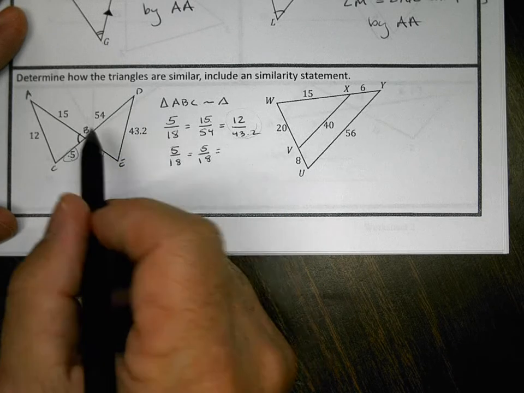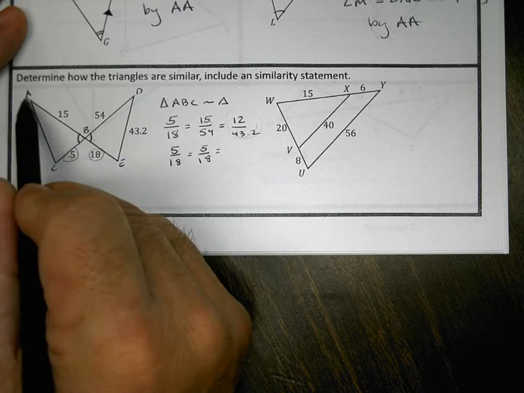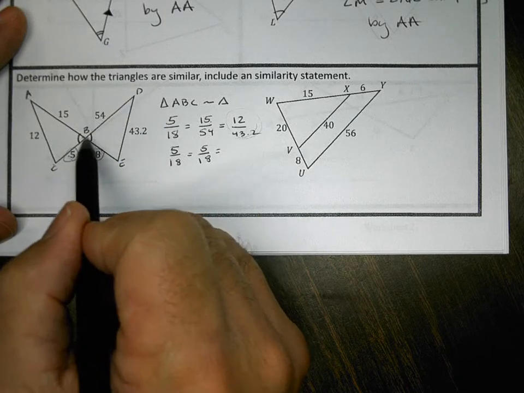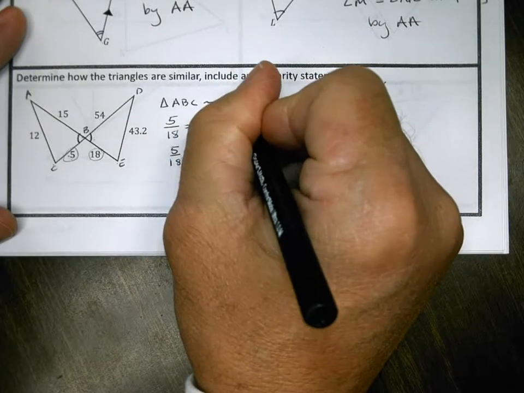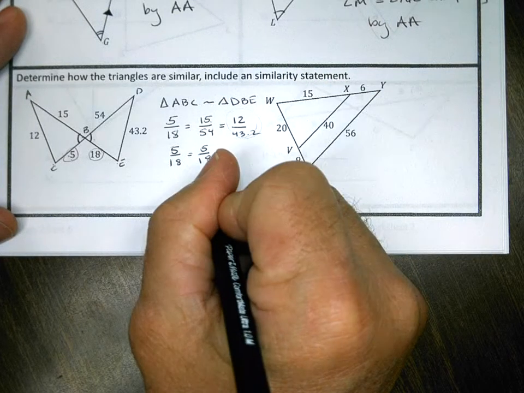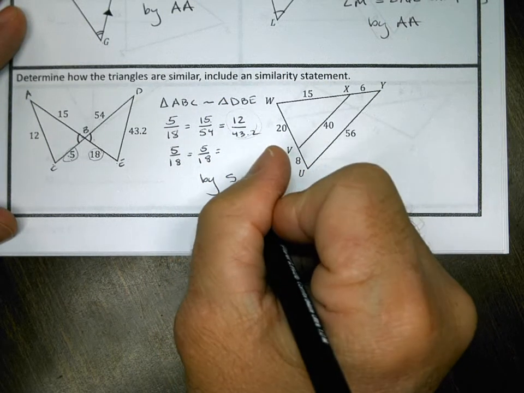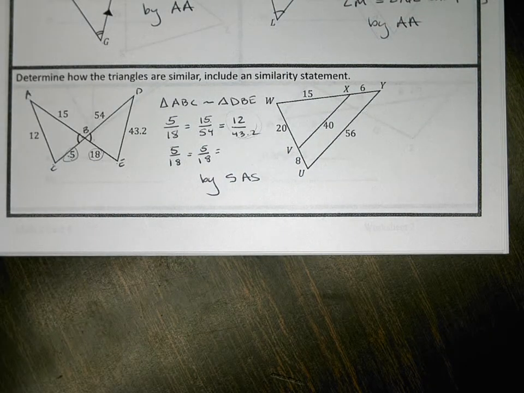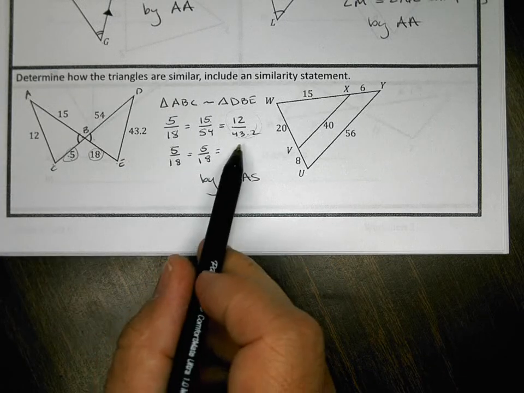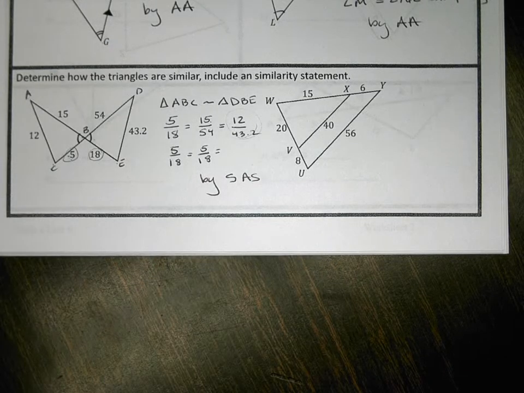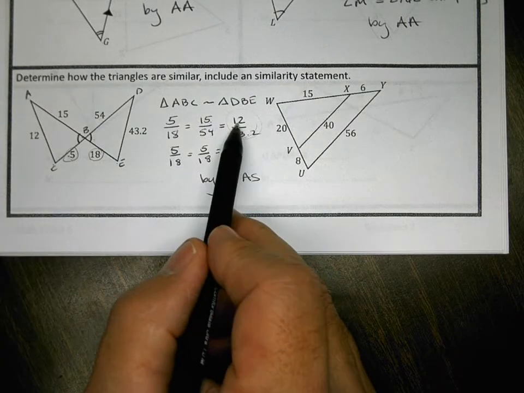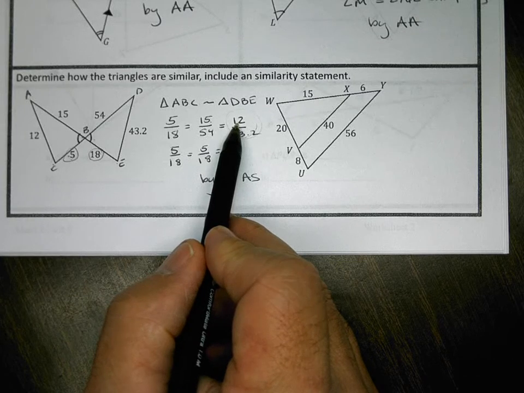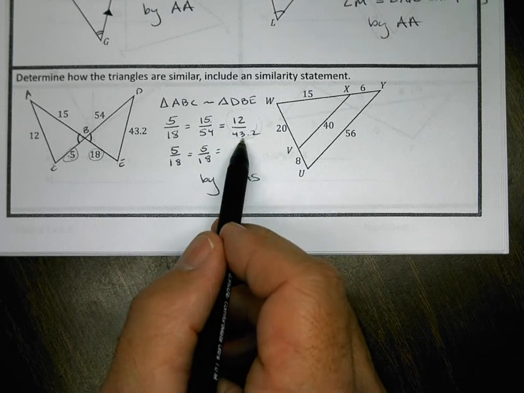So I can put triangle ABC is similar to triangle DBE by side, angle, side similarity postulate. Now we could have done side, side, side, but this guy is just too much of a mess to even worry about. If we multiplied this by 5 and then divided by 12, we would get to, so if we multiply this by 5, that's not going to help.